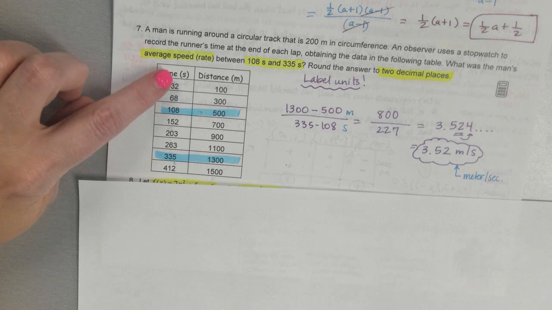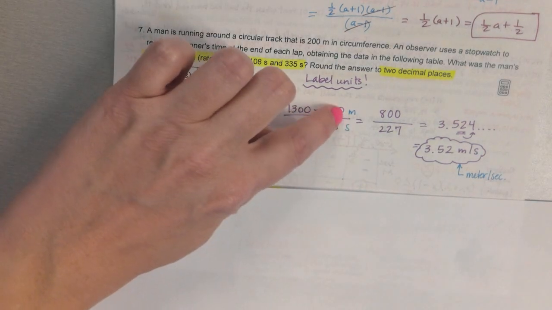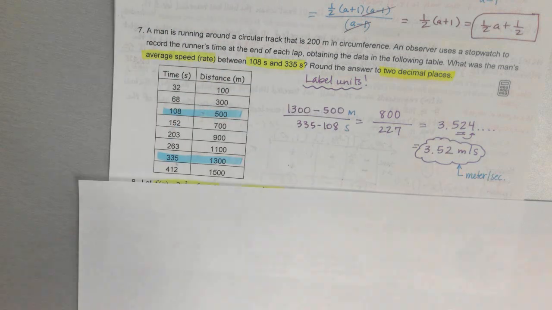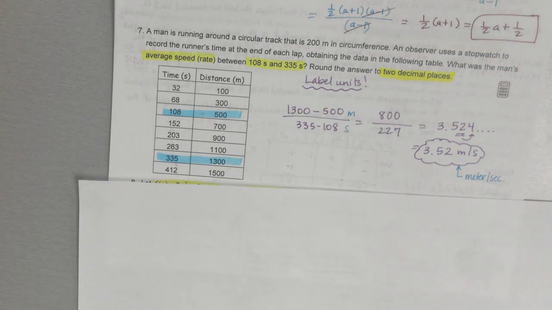Okay, and then look, you are given the units here. The distance is in meters, right? The time is in seconds. So that's going to be meters per second. You could write it like this, or you can write it like this. And then again, it says round the answer to 2 decimal places, so you just have to follow your rounding rules. 4 and below stays the same, 5 and up, round it up.